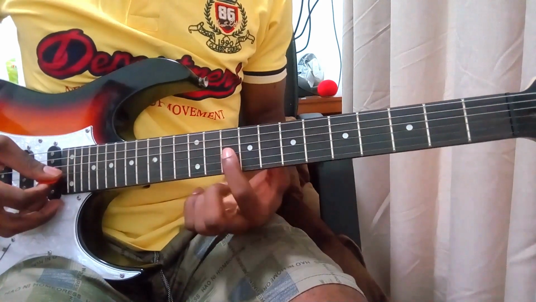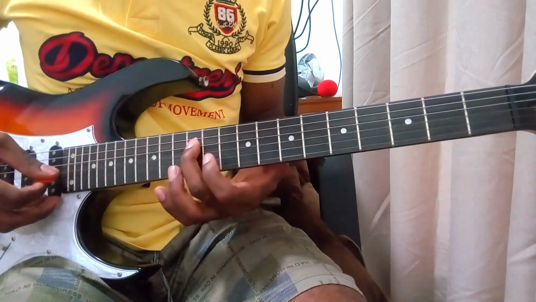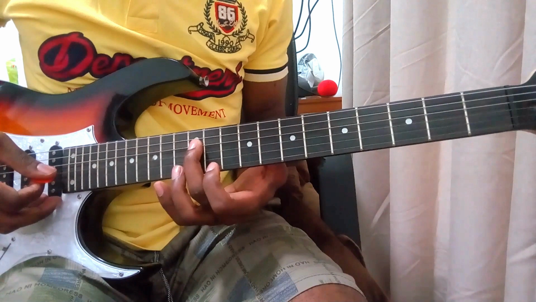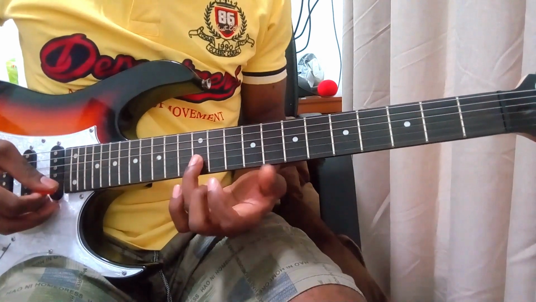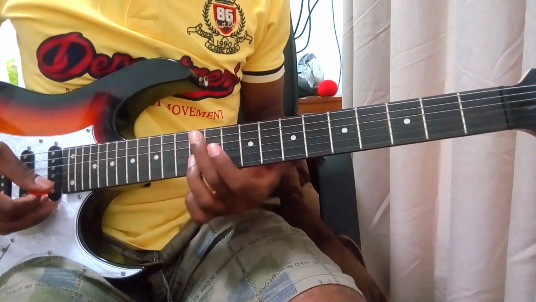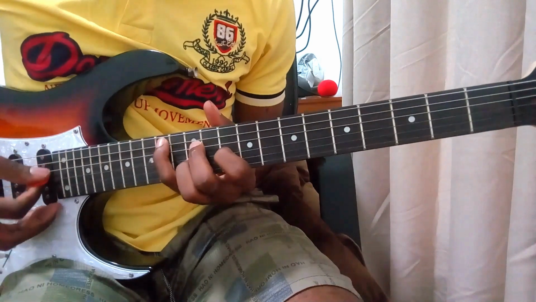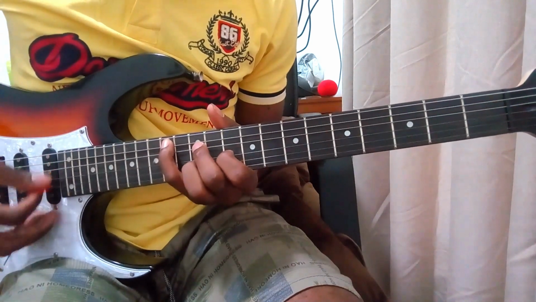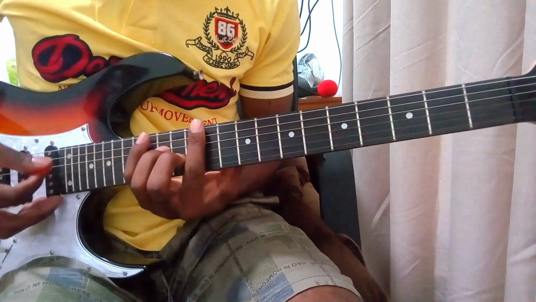This one takes the 10th fret, 3rd string, 12th fret, 4th string, and then the ring finger takes 12th fret, 2nd string. Then I add the root, that's the B, this is a B diminished chord, and then I have this.